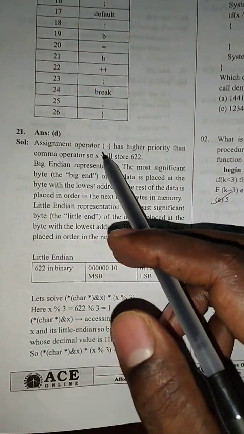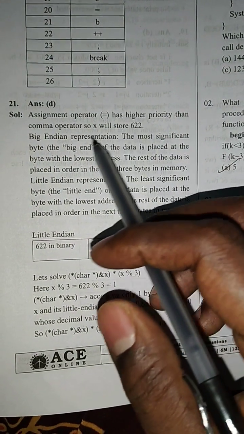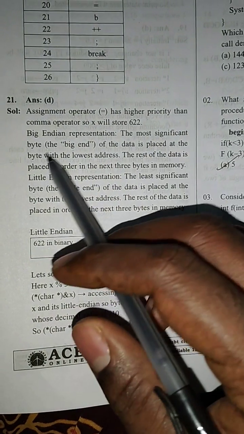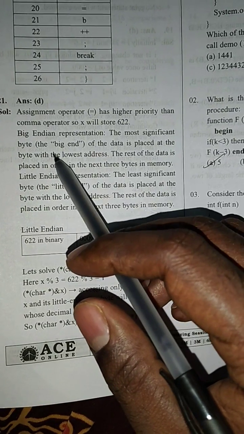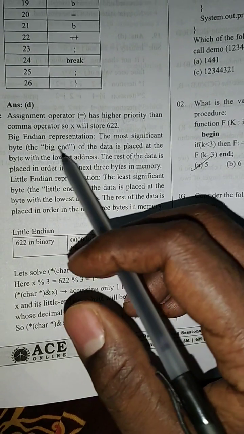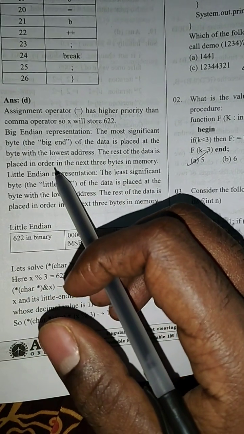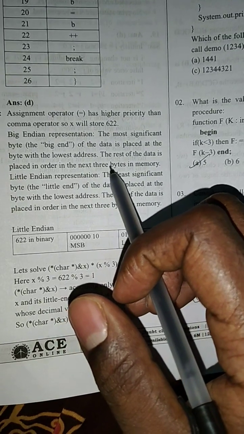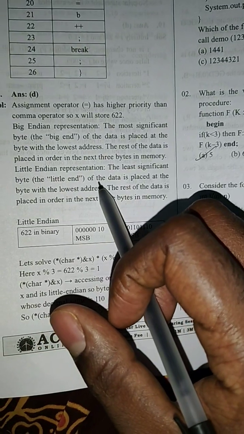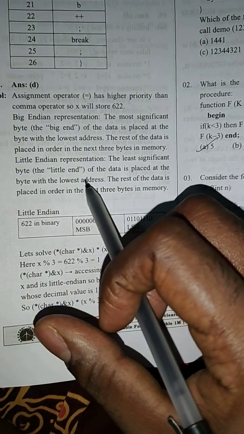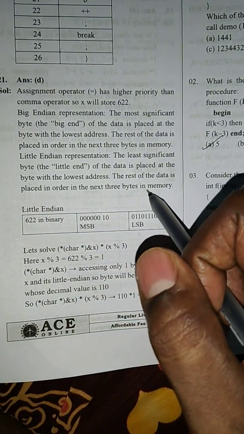Assign operator is equal to has higher priority than the comma operator, so x will be stored as 622. Big endian representation: the most significant byte of the data is placed at the byte with the lowest address. The rest of the data is placed in order in the next 3 bytes in memory. Little endian representation: the least significant byte of the data is placed at the byte with the lowest address. The rest of the data is placed in order in the next 3 bytes of the memory.